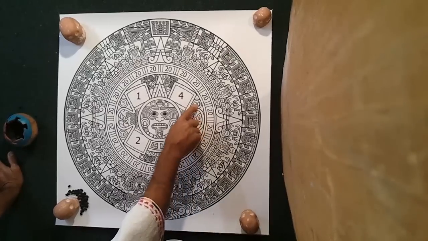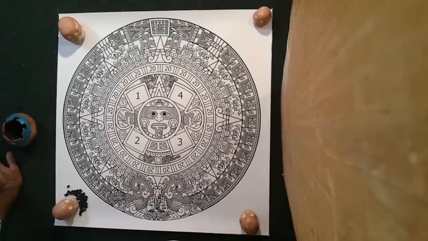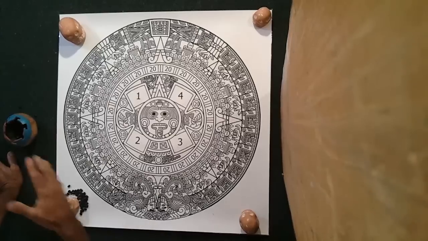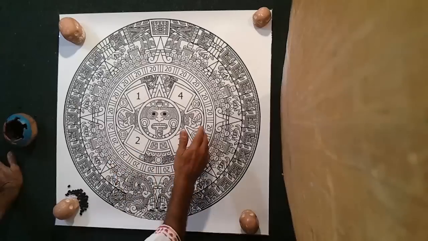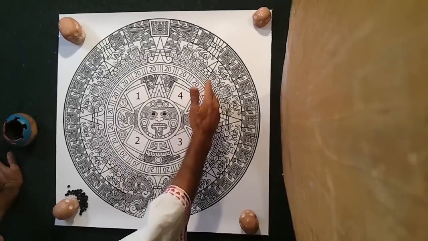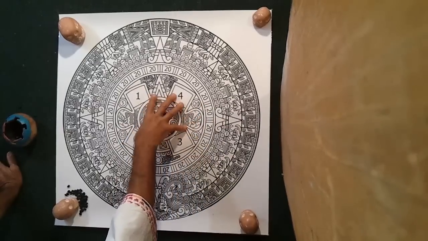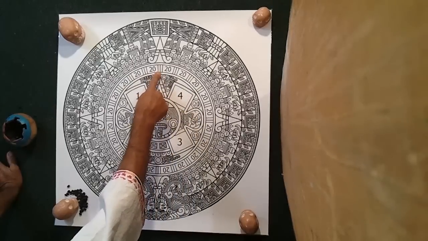Once you complete your 20, you throw that 20 out to the next circle, as opposed to what you would say columns, as we talked about earlier. So what you have here is different circles. In this circle you have 20, and 20 times 20 is 400.